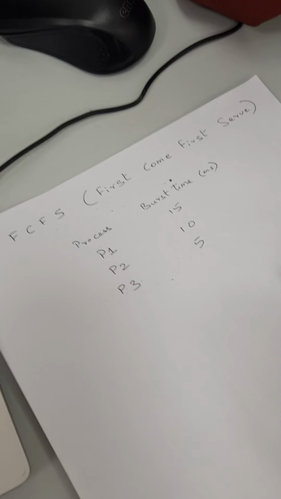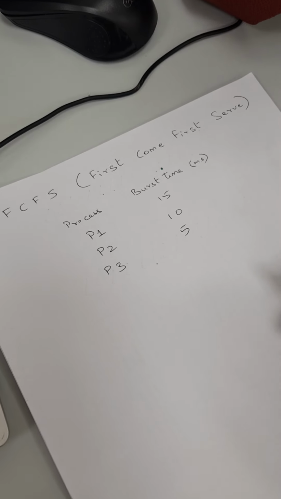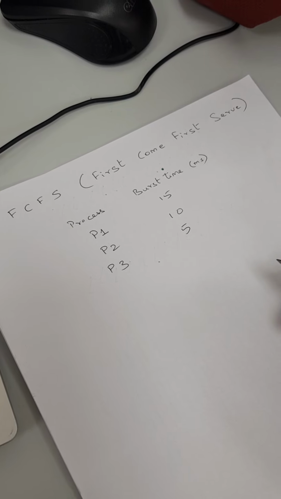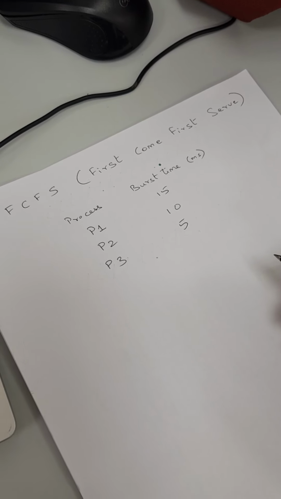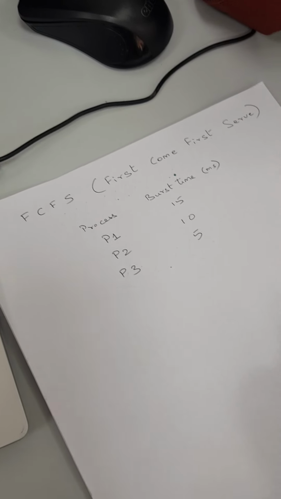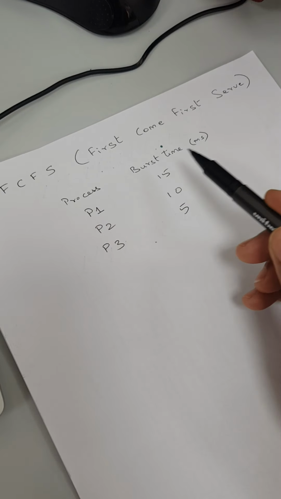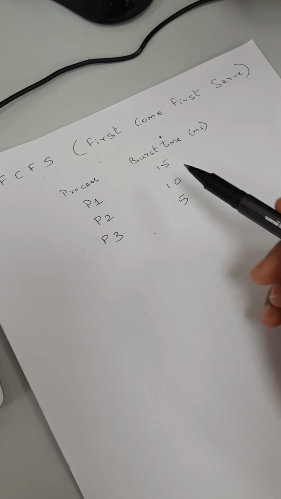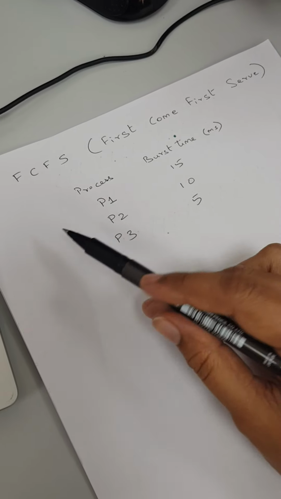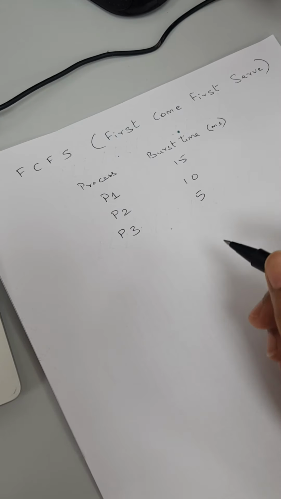Dear students, I am solving the first come first serve scheduling algorithm that we have in our PowerPoint in our course material. The first example, which is already there in your PowerPoint, I am solving the same. This is the question. We have how many processes? 3 processes, and the burst time is given in milliseconds, 15, 10 and 5 for P1, P2 and P3 respectively. And the algorithm that we are going to do is first come, first serve.